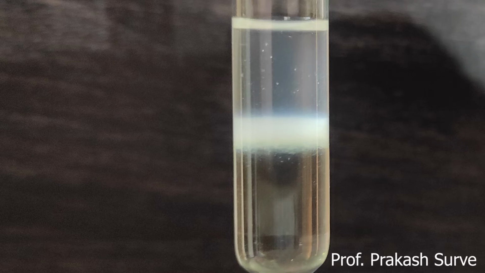You can clearly observe this, the white cloudy ring. This is floating in between the two liquids.